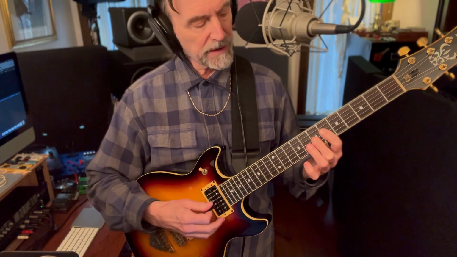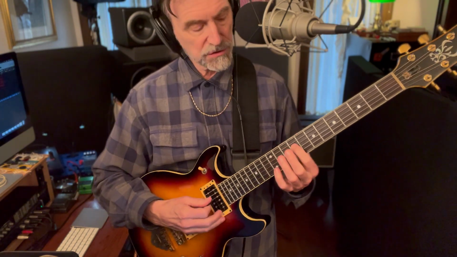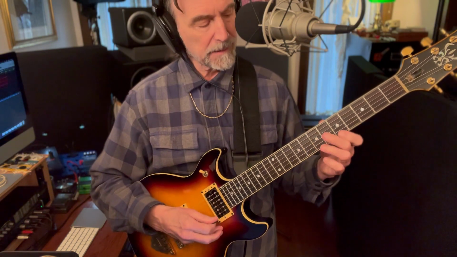Okay, and the Dorian, I already did that one, that shape. So yeah, B, C sharp, D, E, F sharp, G sharp, A, B. My notes below, the pairs of notes are whole steps. B, C sharp, D, E, F sharp, G sharp, A, B.